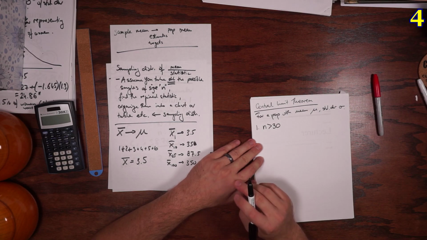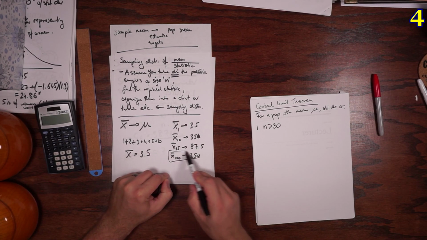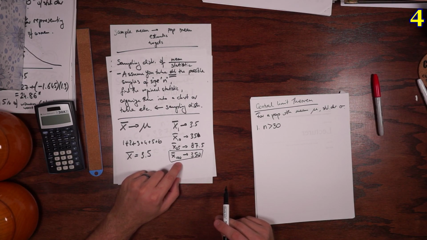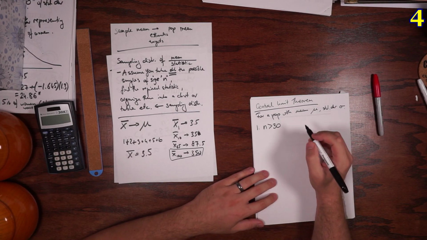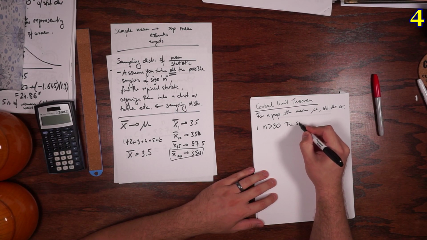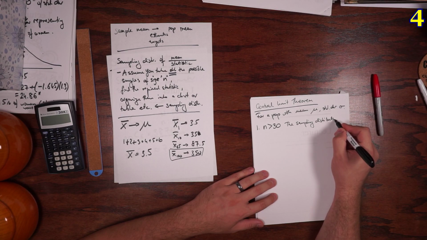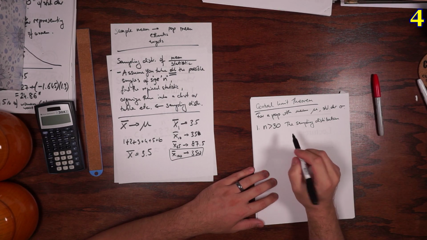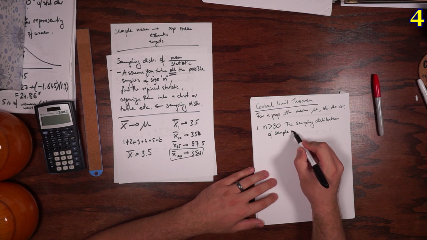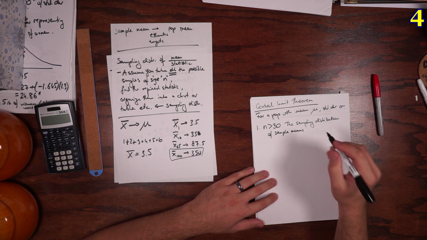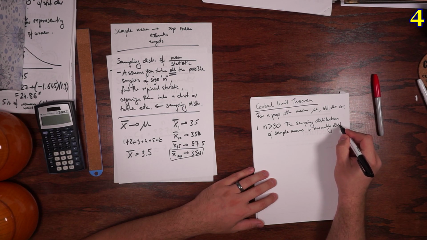If we take a large sample, and again we took that large sample right here, size 100, the sampling distribution of, well, of sample means is normally distributed.